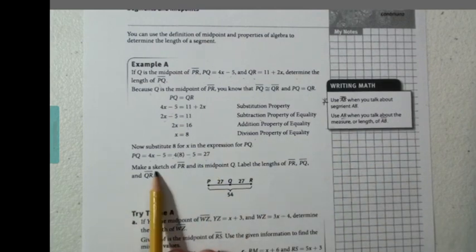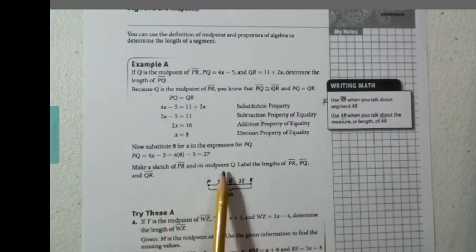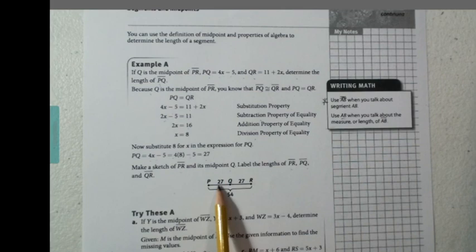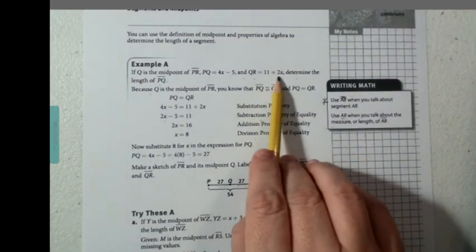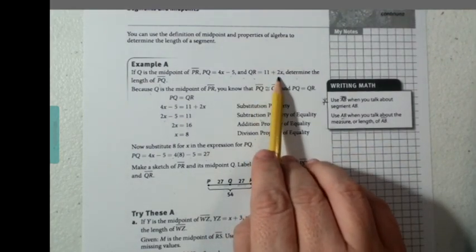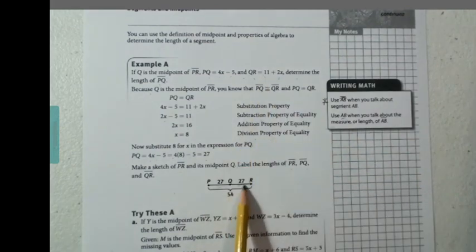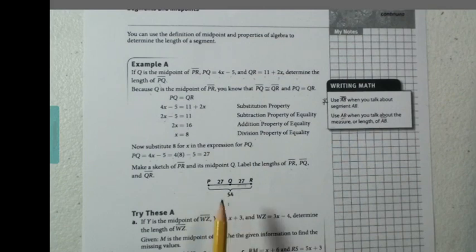It said make a sketch of PR and its midpoint Q. Label the lengths of PR, PQ, and QR. Notice they put 27 here. They automatically assume that this was going to be 27 as well. And if we go back over here, we could have done 8 times 2 is 16, and 16 plus 11 is 27. And the two of them together is 54.